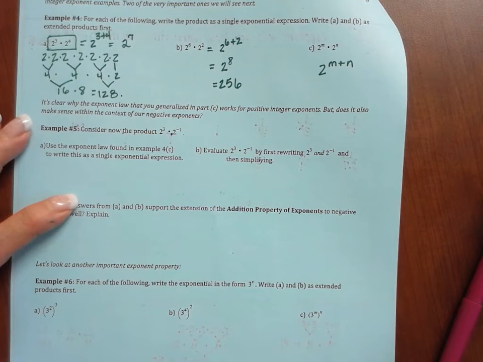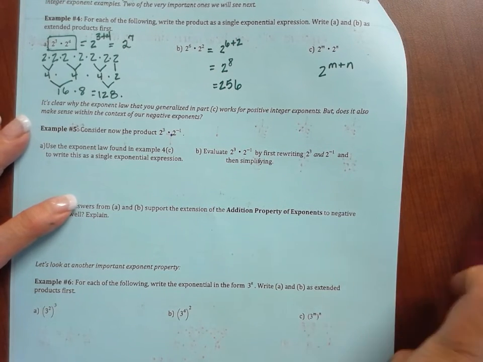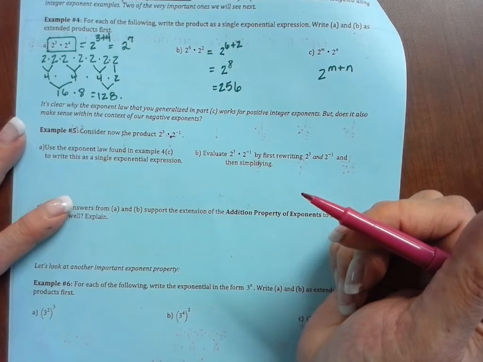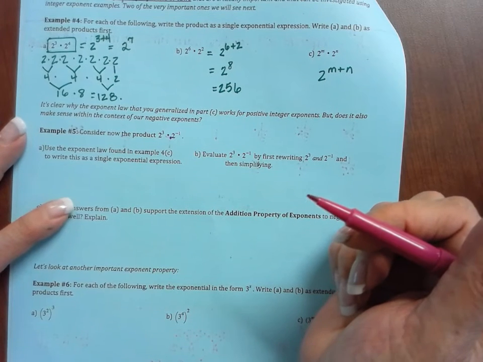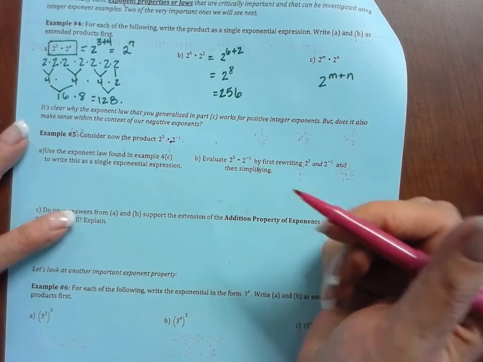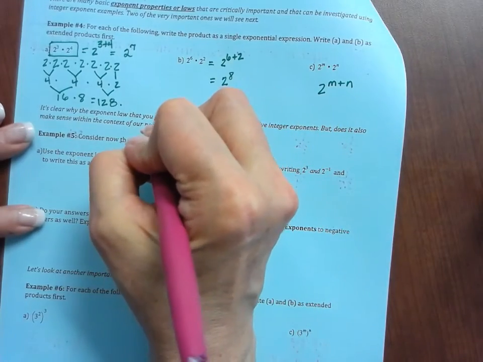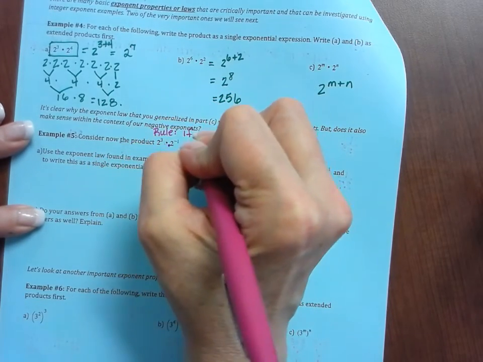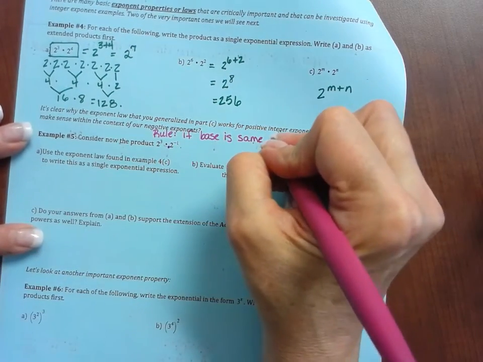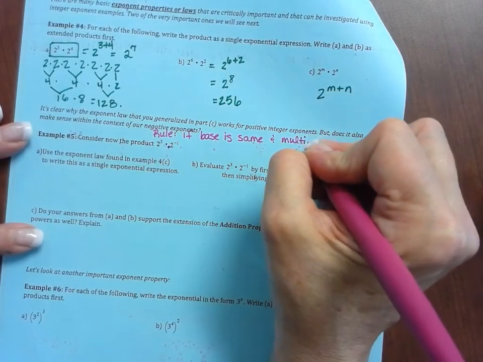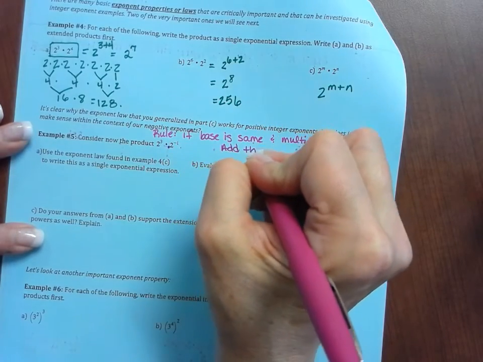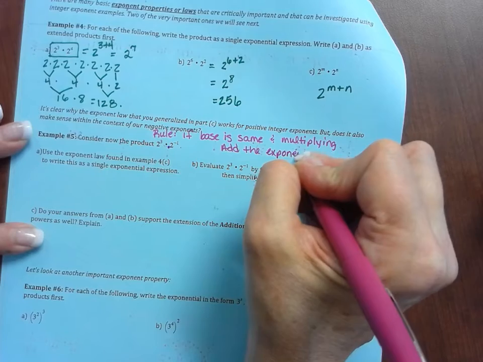If I wanted to, in fact, looking at this example up here, what's the rule? What did we do to the exponents? Yeah, we added them. So the rule is, if the base is the same and multiplying, you add the exponents.